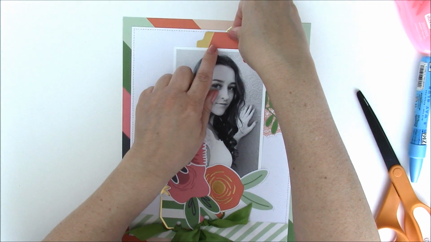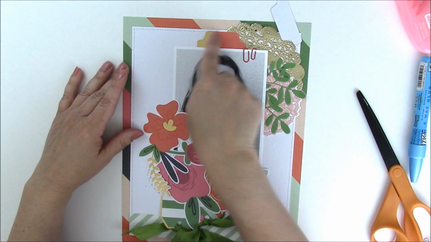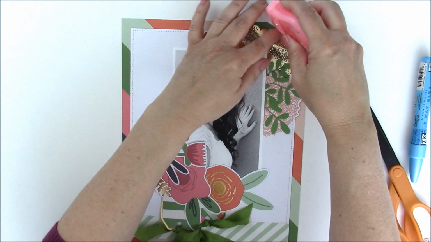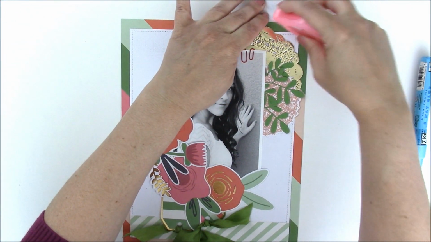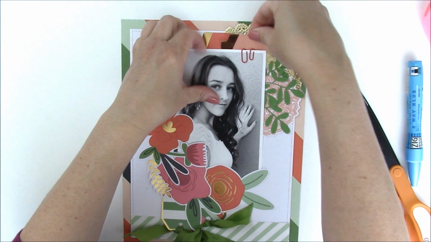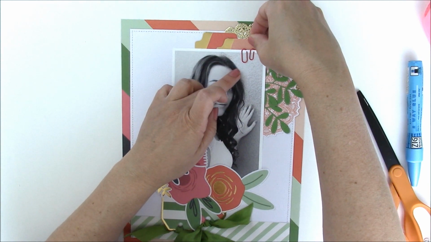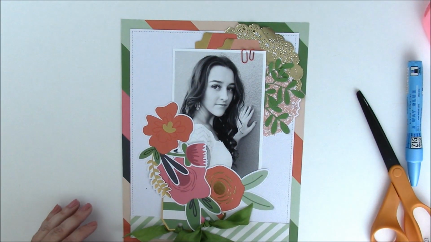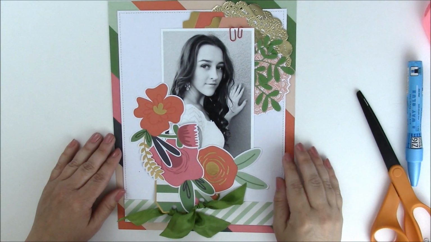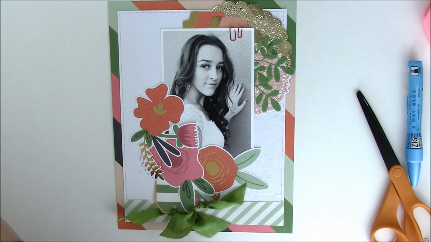We'll put one kind of high. Don't you love that gold foil diagonal? I love the little foil elements that show up in this collection. And I will link you to all the supplies below so that you can shop these items and recreate the look of this page. Now I'm going to bring in a little bit more red here on the bottom.